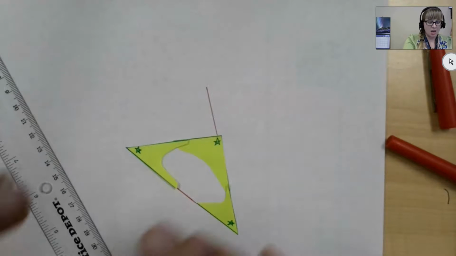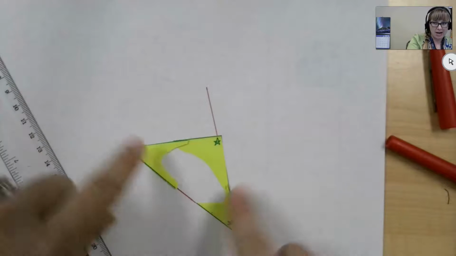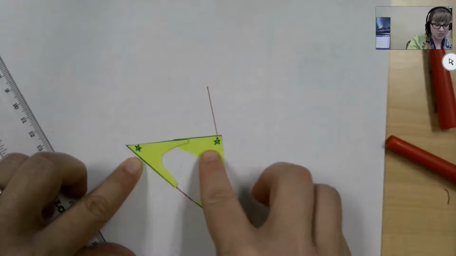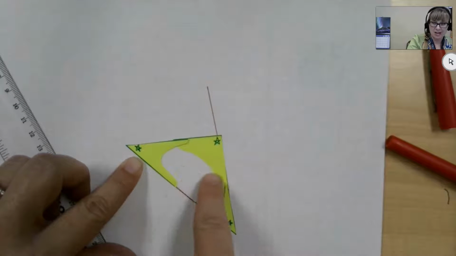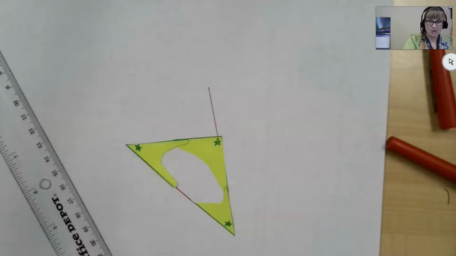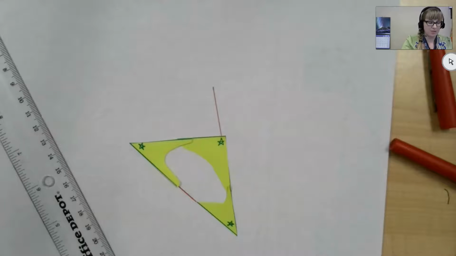Just like we cut out our angles and then ignored the inside part, we have just our angles and we have to recreate that inside part. So this is that inside part that we would have cut away. So there's how we would do it if we're actually physically cutting.